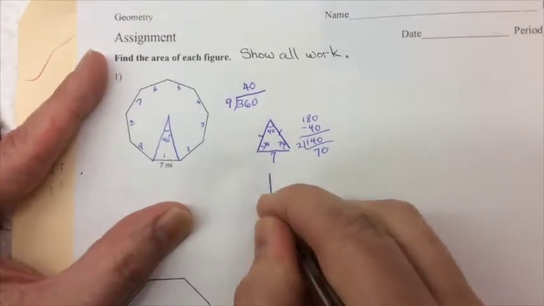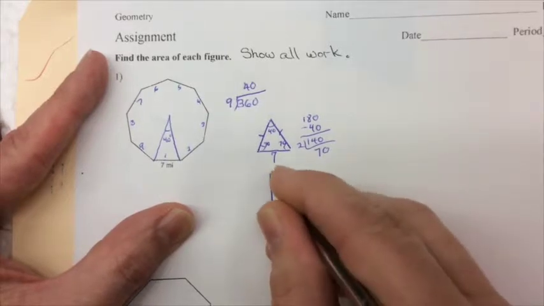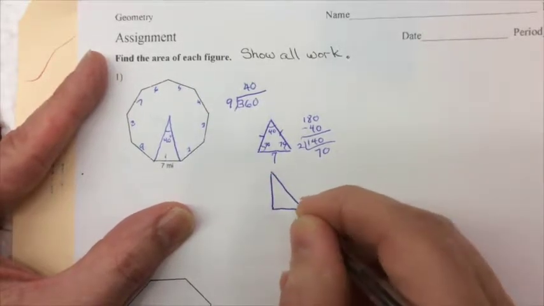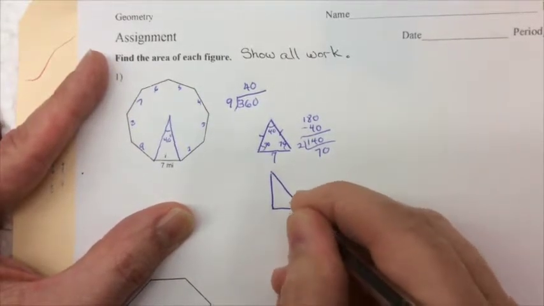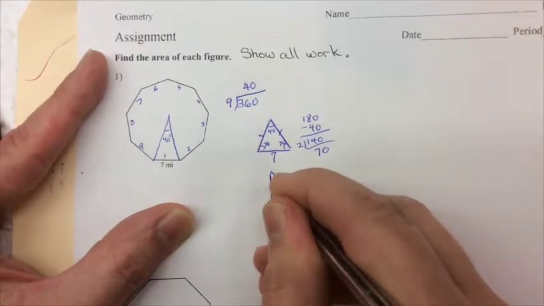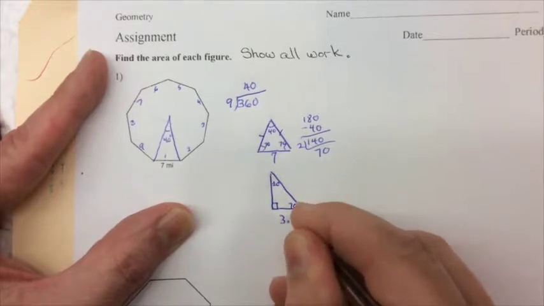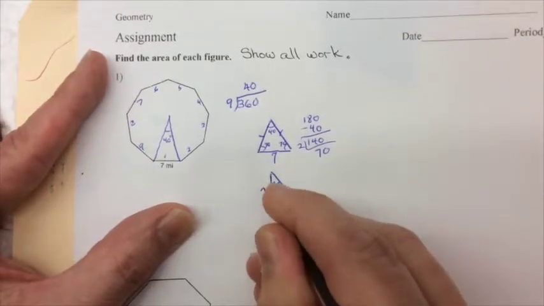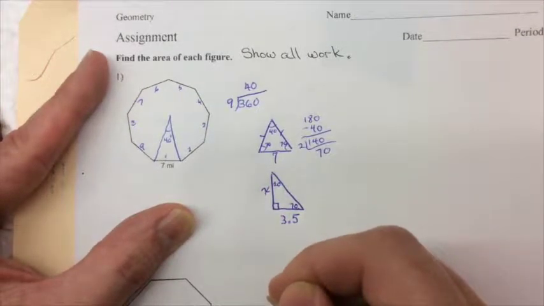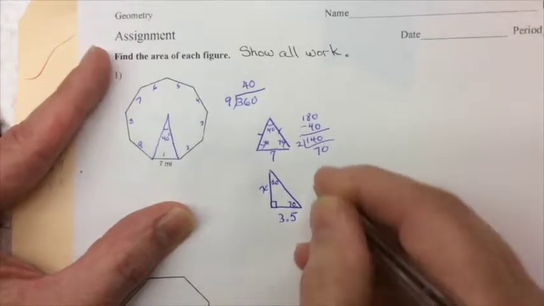What I have to find is the area, and that means I need the height of the triangle. So I cut it in half. So now that'll be 70, that'll be 20, and that'll be a right angle. And this is 3.5, half of the original base. That's going to be what I want, so I put an X there.